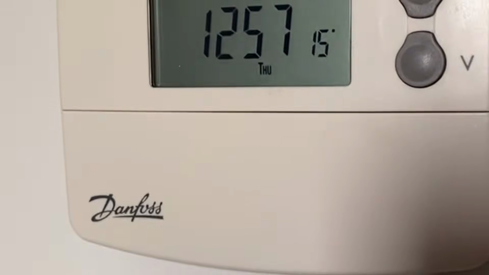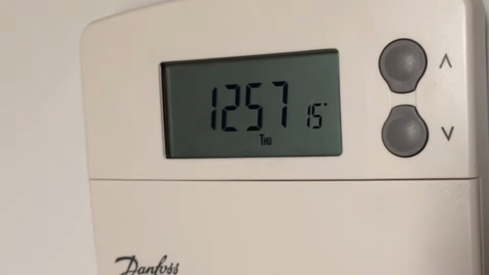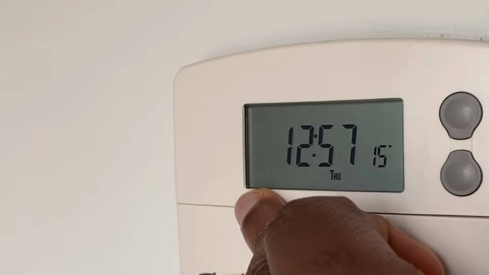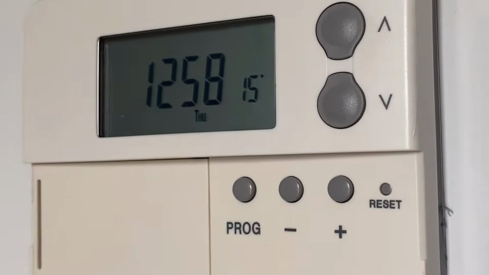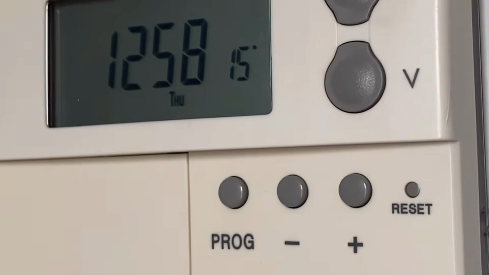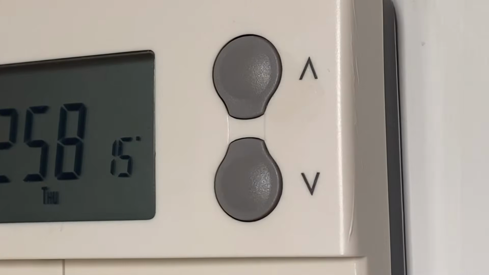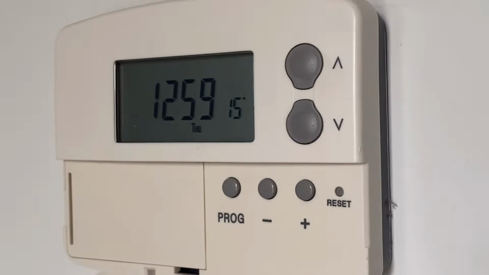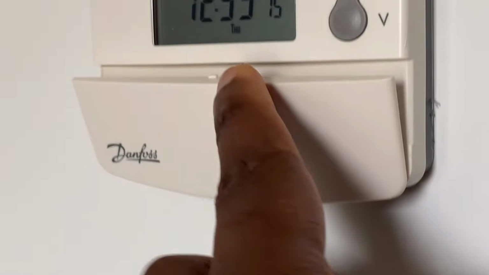On the synoptic screen of the thermostat, we've got the time, the day and the target temperature that we would like to achieve, which is 15 degrees. To change the time, we would use the plus or minus button, and to change the temperature, we would press the up or down button. Changing the preset programs in 5/2 day mode means that we'll be having one set of programs for weekdays and another for weekends.